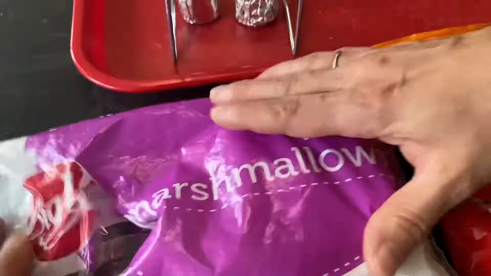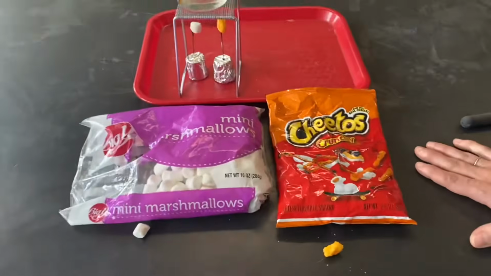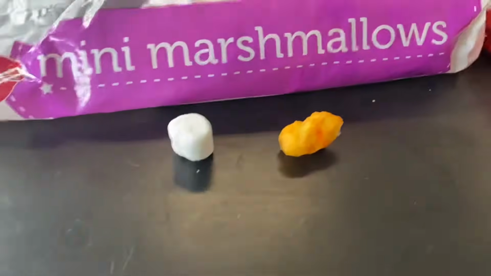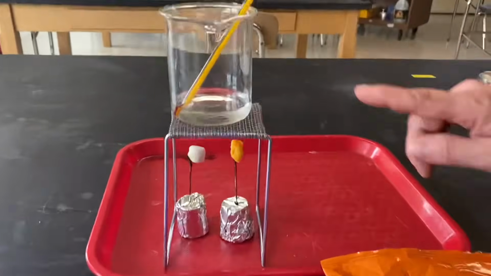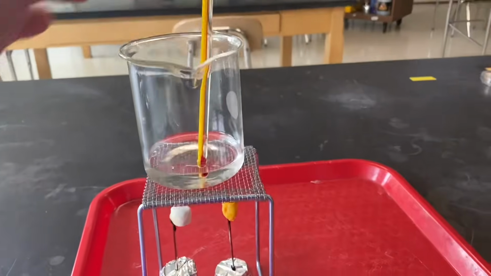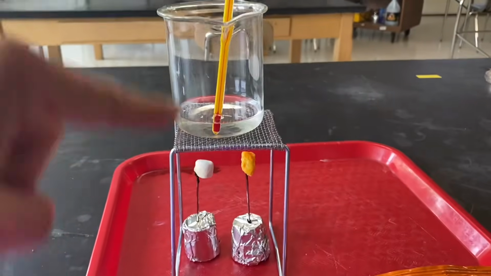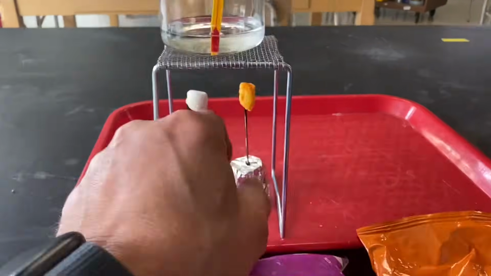The way we're going to do this experiment is we're going to get two pieces of food that are roughly the same size and mass, and we're going to burn them in this setup behind us. We're going to burn the food on this cork, and we're going to capture the heat given off in the water. The heat given off by the fire is going to raise the temperature of the water, and so we're going to measure the temperature rise of the water.